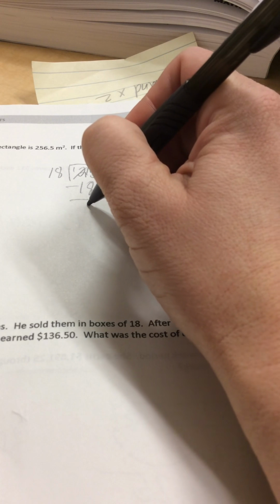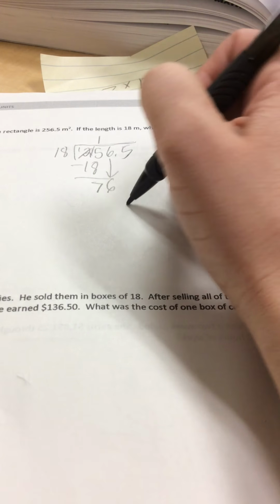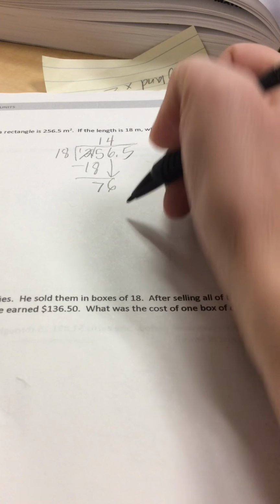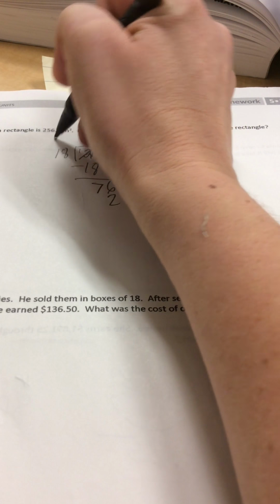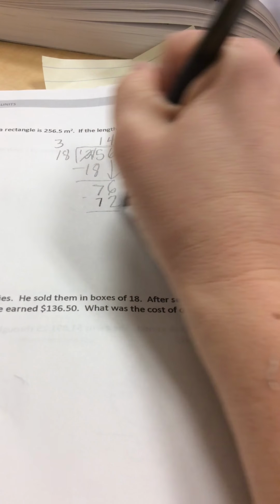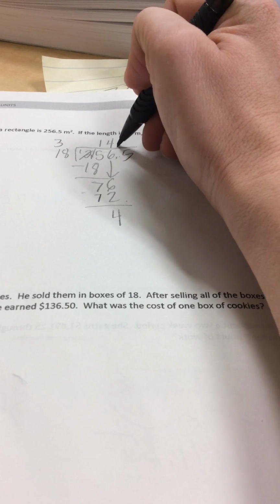And I have 7 left over. Bring down my 6. 18 can go into there, I'd say about 4 times. 4 times 8 is 32. 4 times 1 is 4, plus 3 is 7. We have a remainder of 4. Now, don't forget your decimal right here.